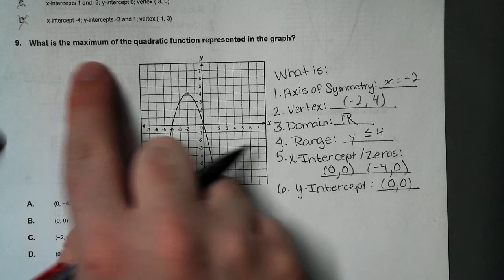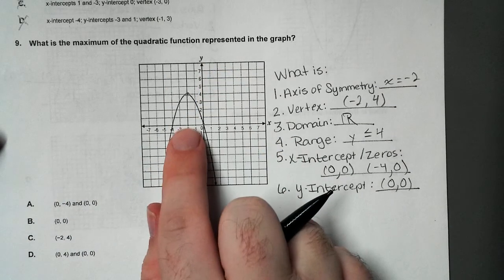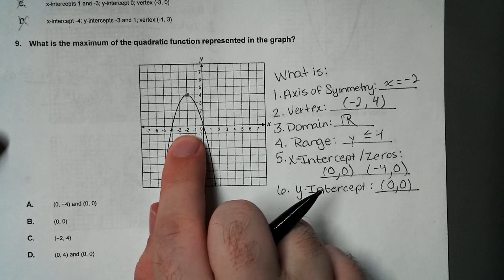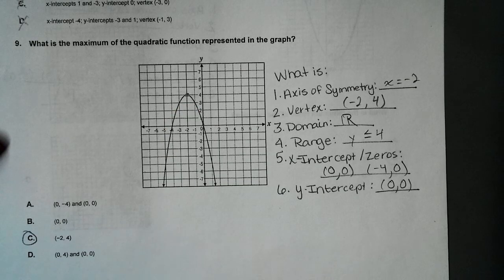Now, the question wanted to know the maximum. So, where's that vertex? It's at negative 2, 4, which is C.